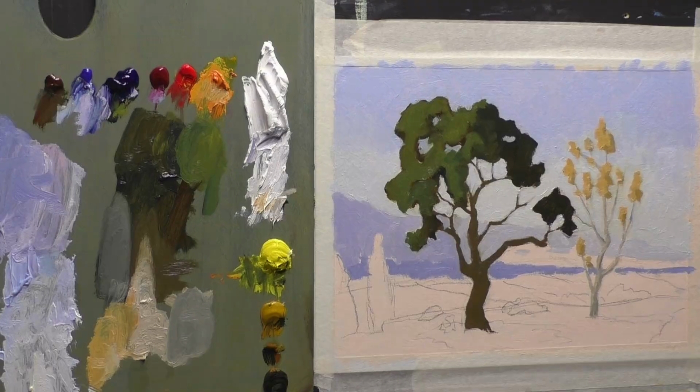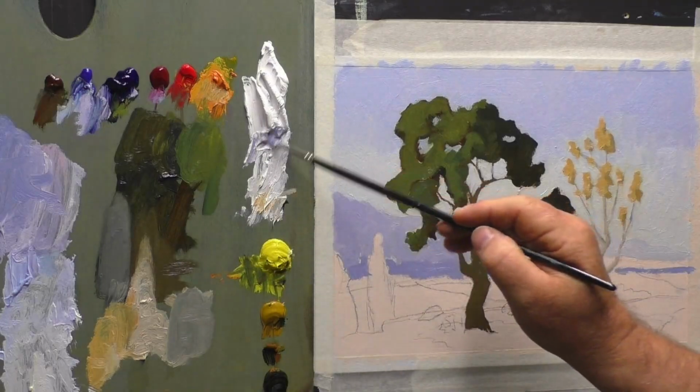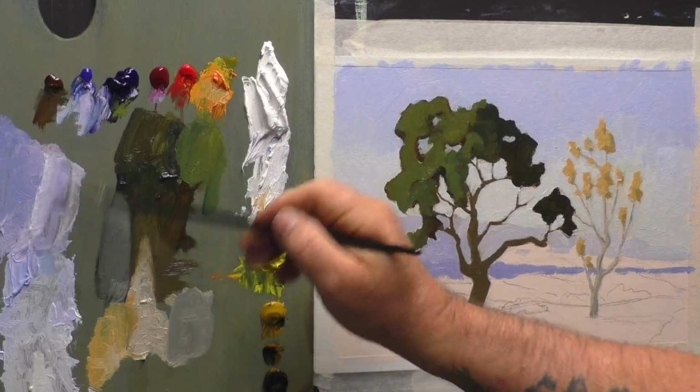Okay, and just before we light her again, we're in here.